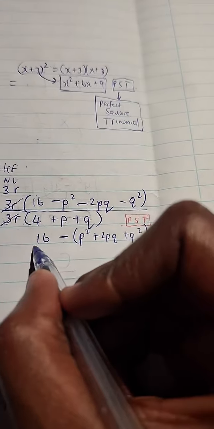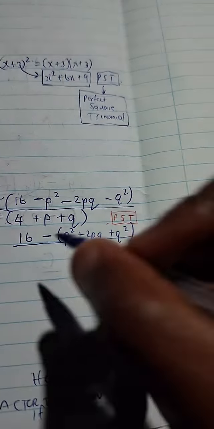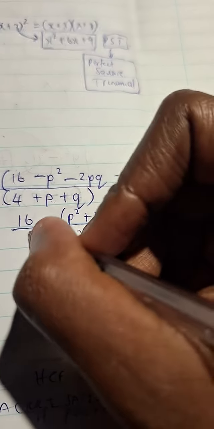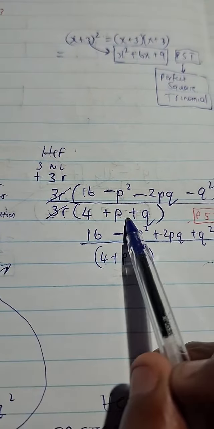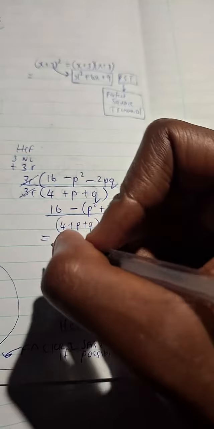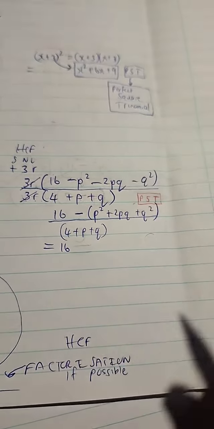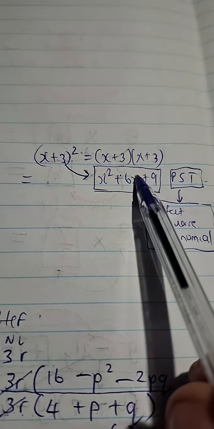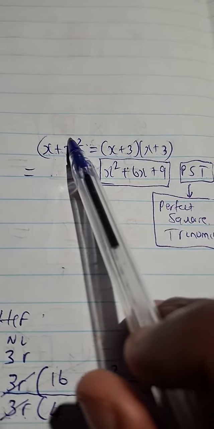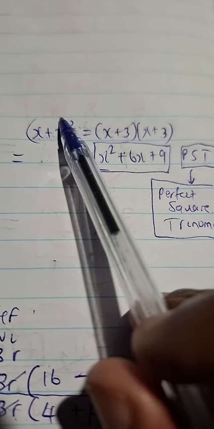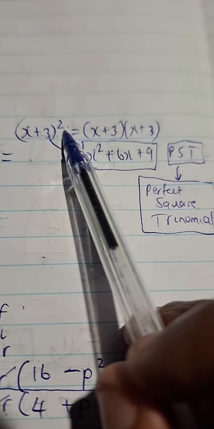Now, you will obviously go ahead and write that with that 4 plus p plus q, which was basically left in the denominator. As you continue, we are going to write 16 minus. Now remember, I said a perfect square trinomial can be factorized to become a binomial, 2 terms inside the bracket with a bracket squared.